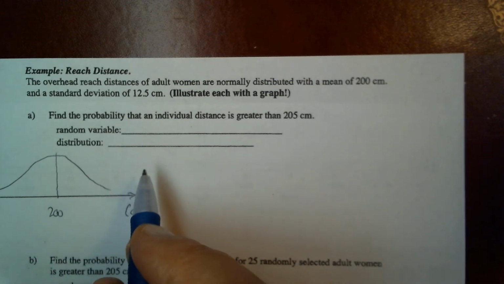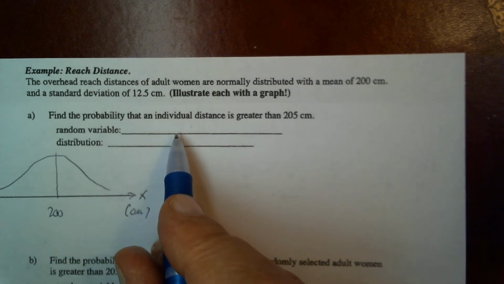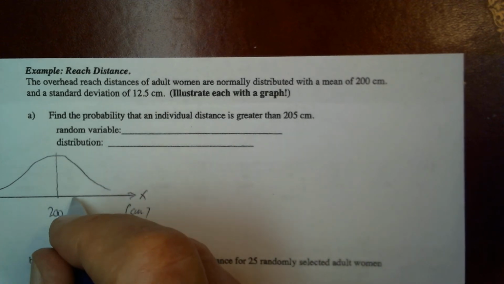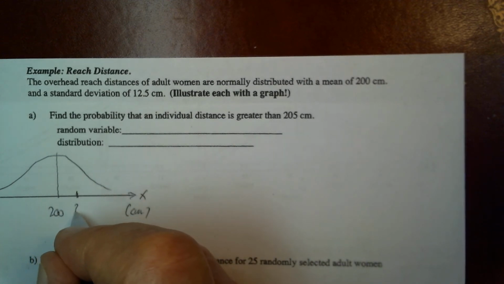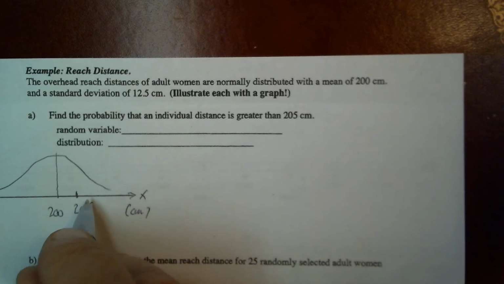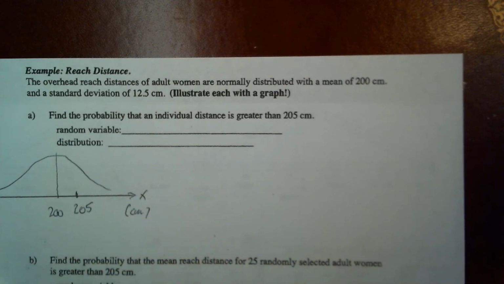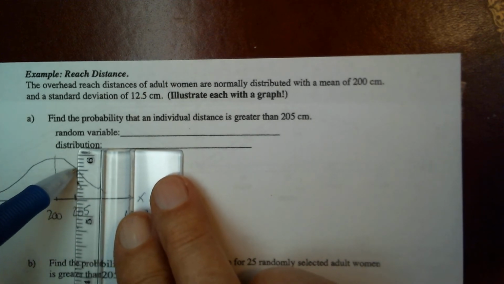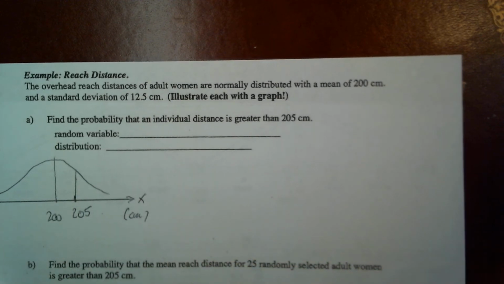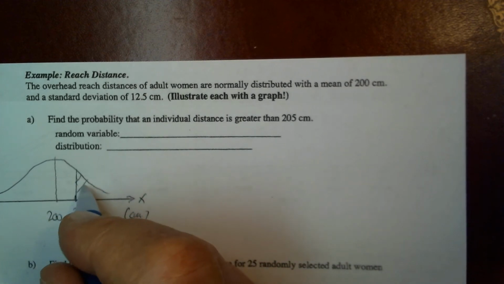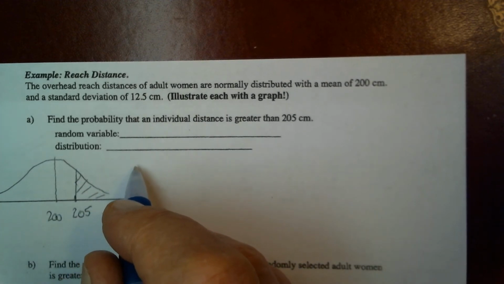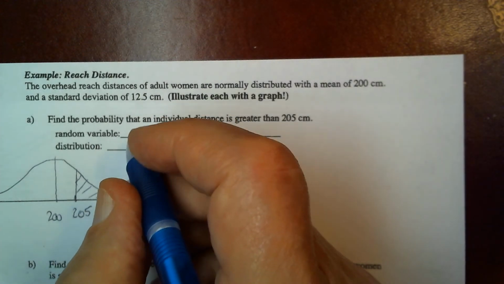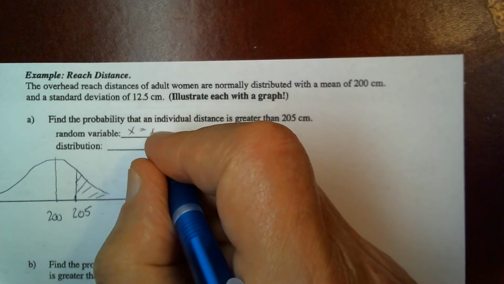And so the question is, find the probability that an individual distance is greater than 205 centimeters. So 205 is here. So we are interested in the probability, it means the area under the curve, to the right of 205. So that would be this one here. So our random variable is x, the reach distance.